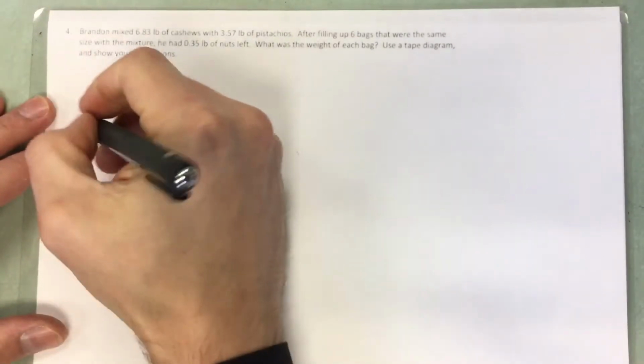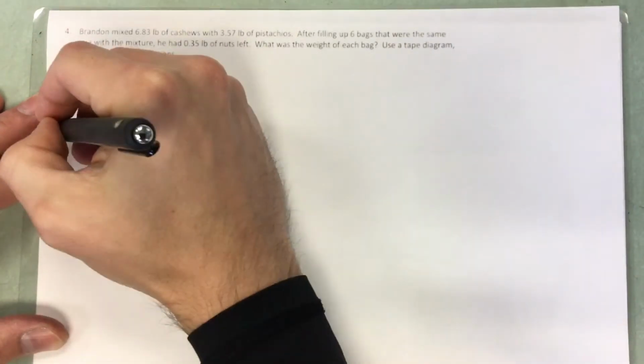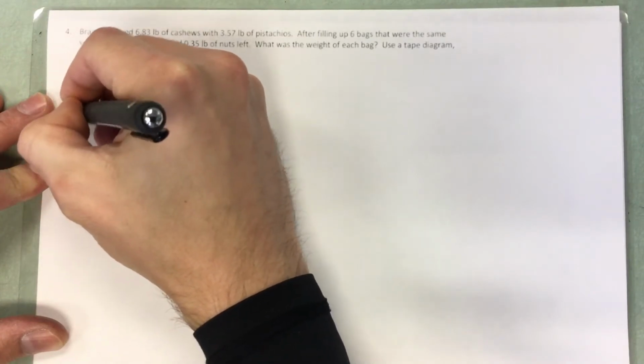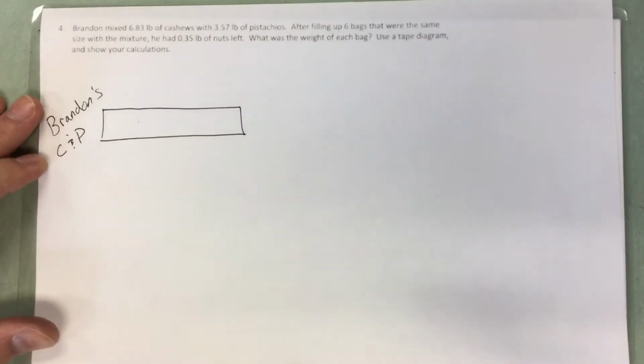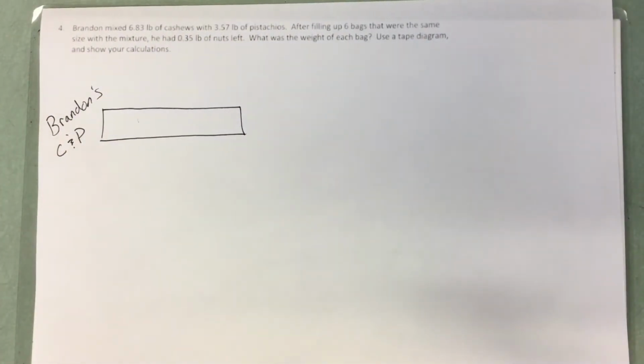So let's identify the variables. Who and what are we talking about? So we're talking about Brandon and his cashews and pistachios. Let's read the first sentence. Brandon mixed 6 83/100 pounds of cashews with 3 57/100 pounds of pistachios. What is important about this sentence? So we know there's 6 83/100 pounds of cashews and 3 57/100 pounds of pistachios.